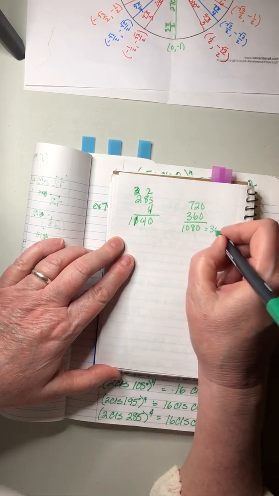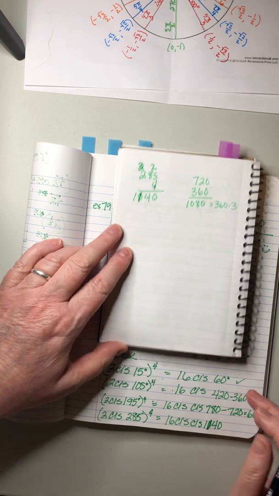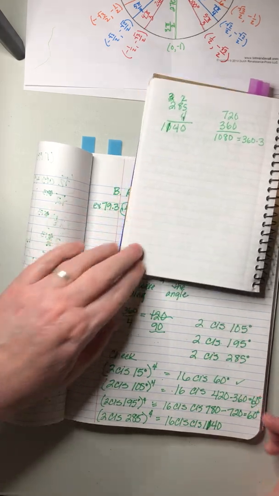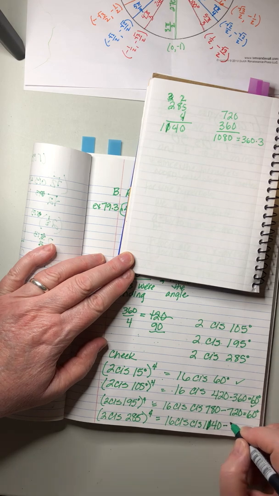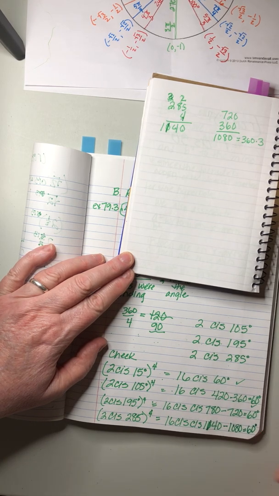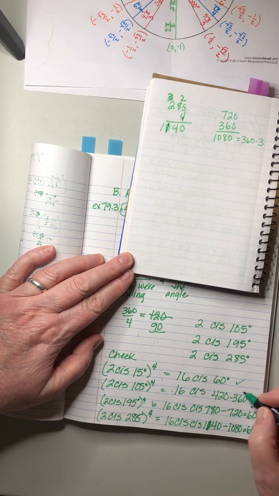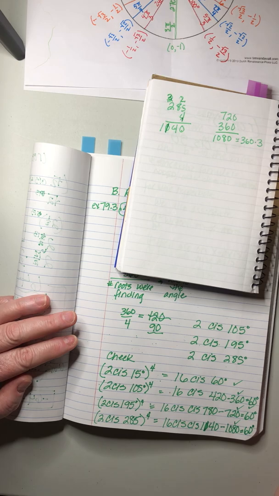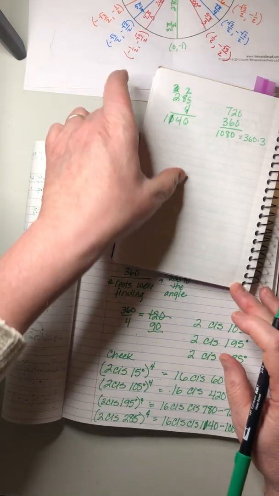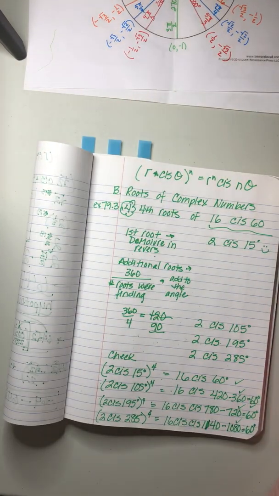This is 360 times 3. So when I subtract that 1080, I'll get my 60 degrees again. And that is what I want there. So all of these other solutions check out. Okay? So we can check and prove that this delightful little process works.